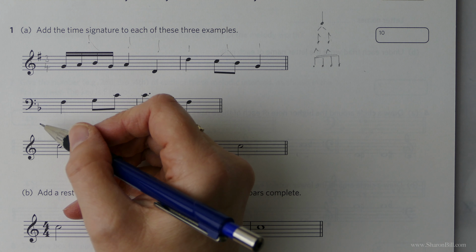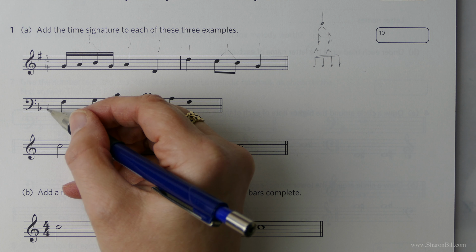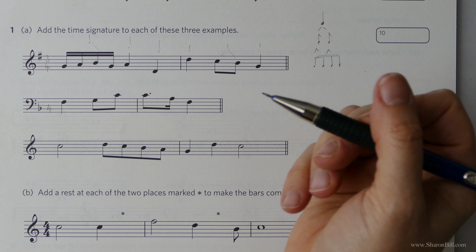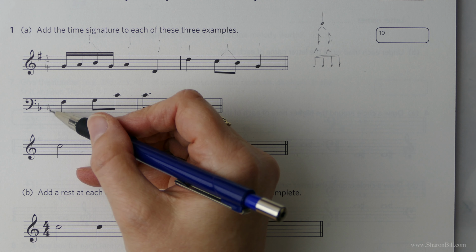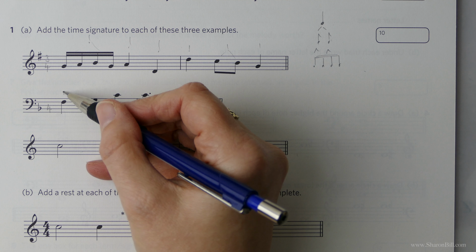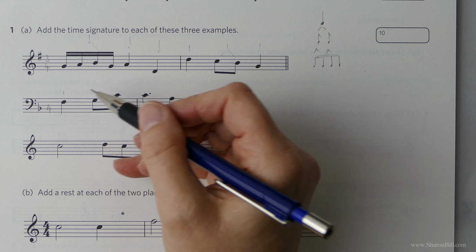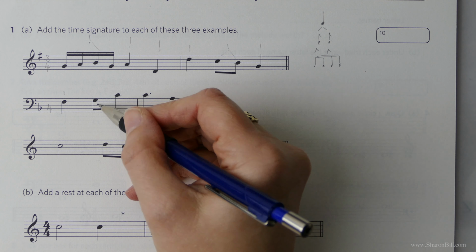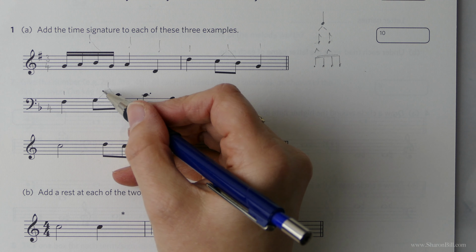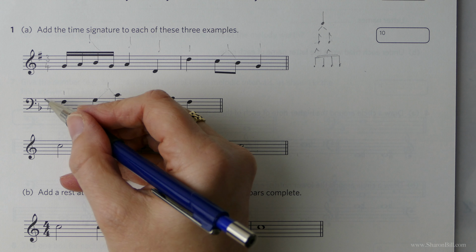Again, we know we're going to be counting in crotchet beats or quarter notes, so our bottom number is 4. And now we need to find out how many crotchet beats or quarter notes there are in this bar. So we have 1 beat here, 1 crotchet beat, 1 quarter note. And then we have 2 quavers, 2 8th notes, which are half a beat each. So those 2 give us a beat. So that's 1, 2. That's 2 over 4.